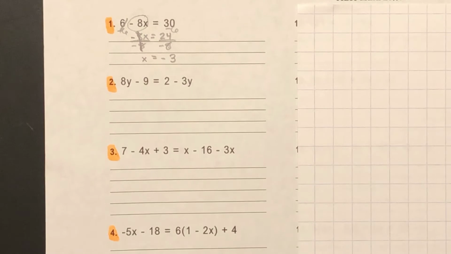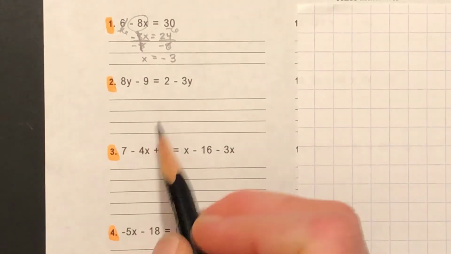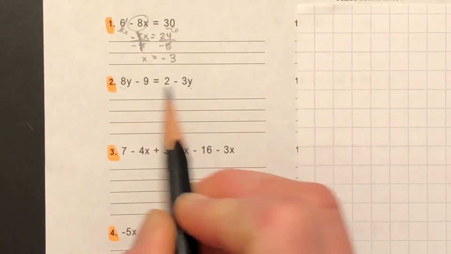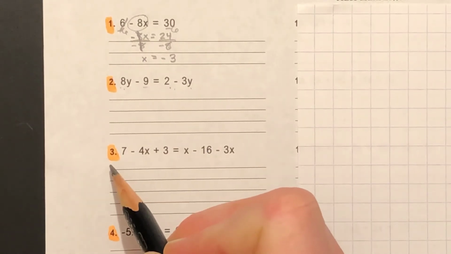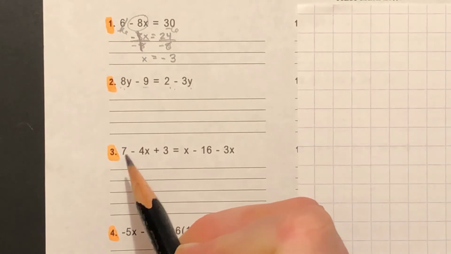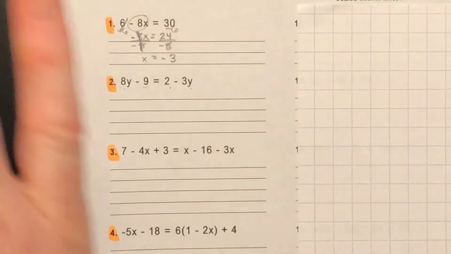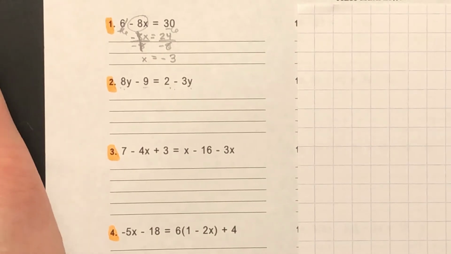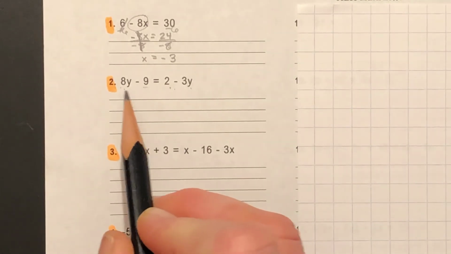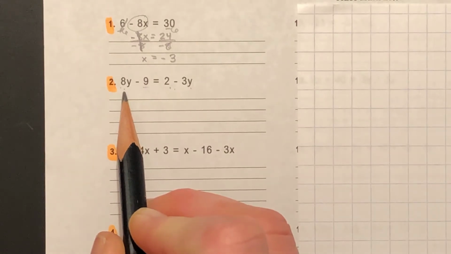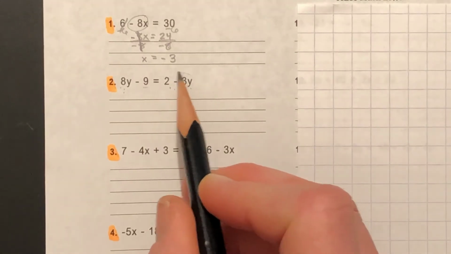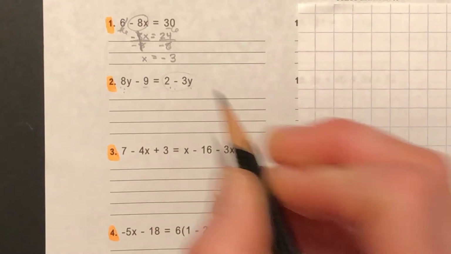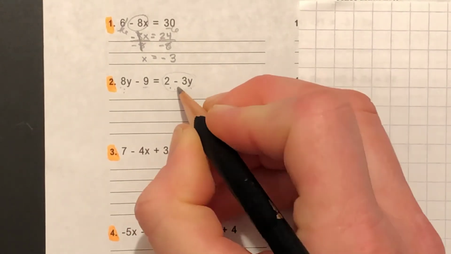Number 2. I have a variable term on both sides, and I have constants on both sides. I need to get it so that all the variable terms are on one side and all the constants are on the other. I'm going to start with making sure I've got all the variable terms on the left side. To get rid of the variable term on the right side, I'll do the opposite. The opposite of minus 3y is plus 3y. So I'm going to add 3y to both sides.